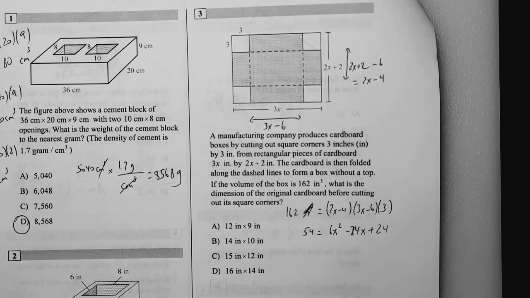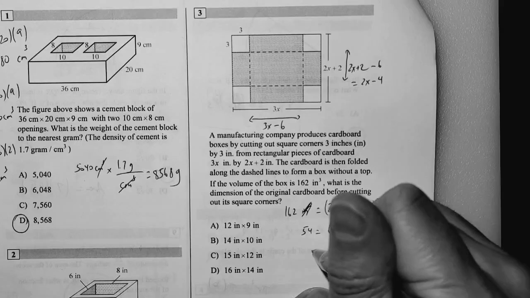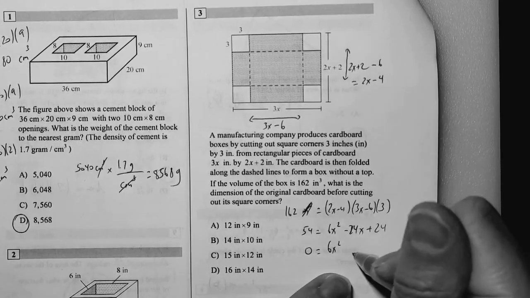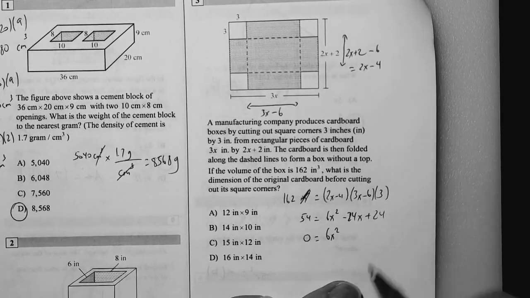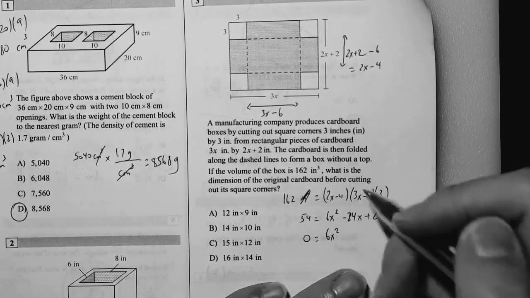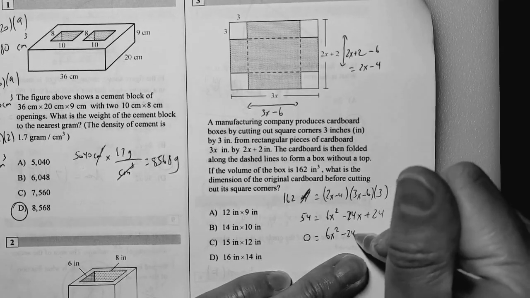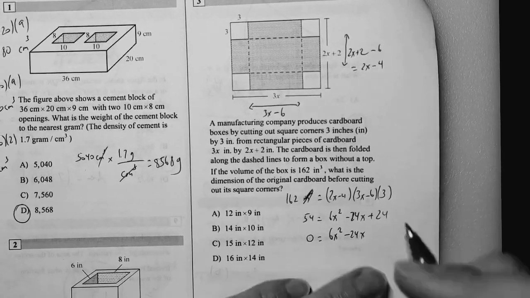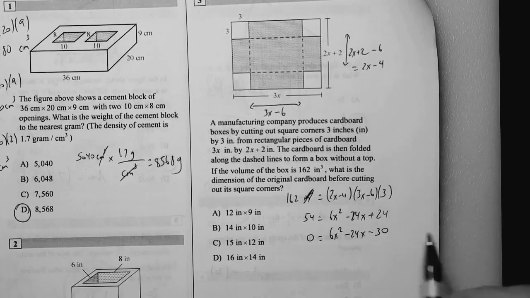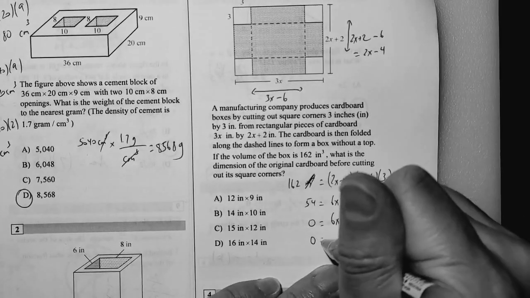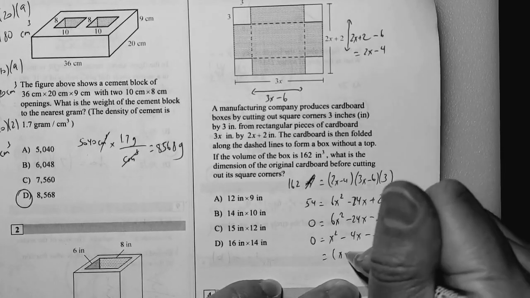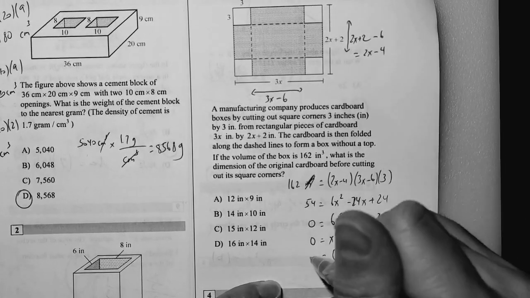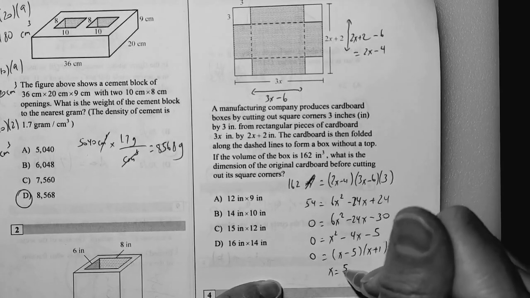Now what do we do from here? Well, we can subtract 54 on both sides. By the way, it's a calculator question, so if you have a graphing calculator and it's allowed, you can just use it. I don't know how it works with the online test now, but I'll do it by hand anyway. So 6x squared minus 24x, and 24 minus 54 is minus 30. I can divide by 6 everywhere, so 0 equals x squared minus 4x minus 5. That factors to x minus 5 times x plus 1, so x is equal to 5 or negative 1.